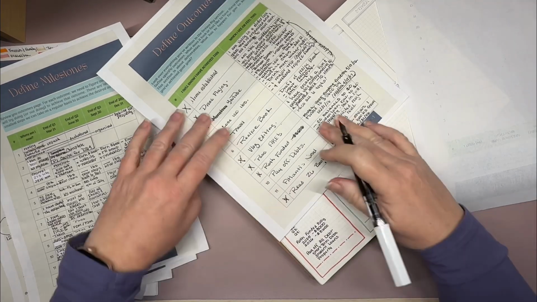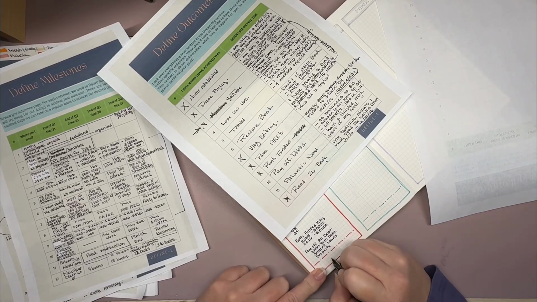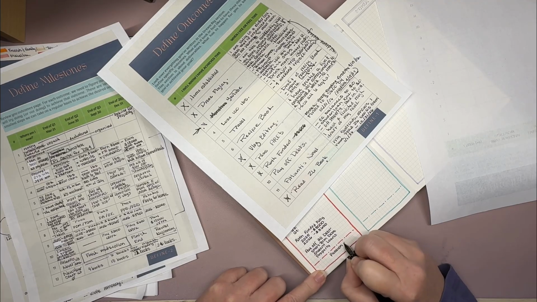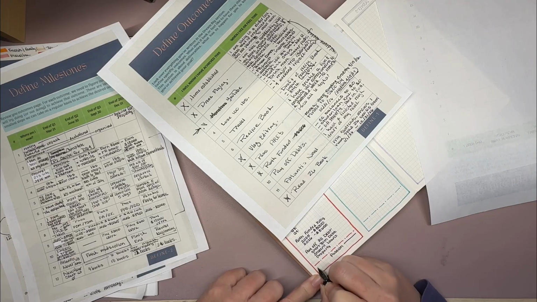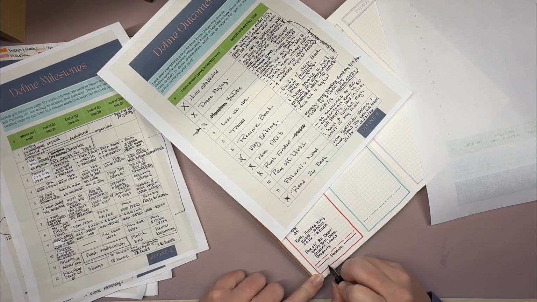Now I also need to put what fire means. So fire is passion. And this is career and money.